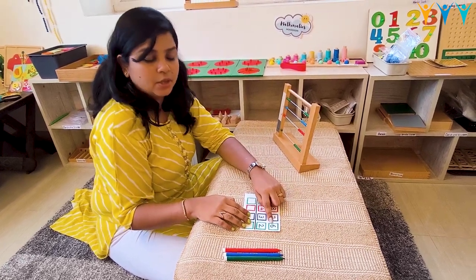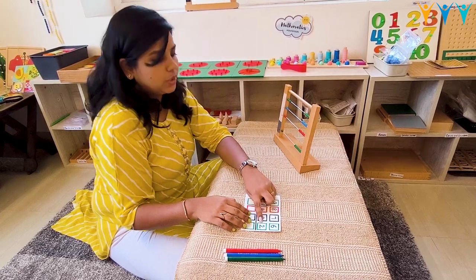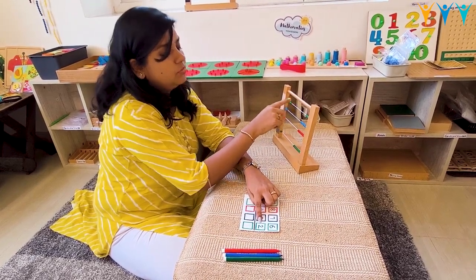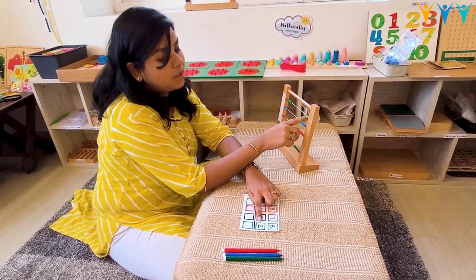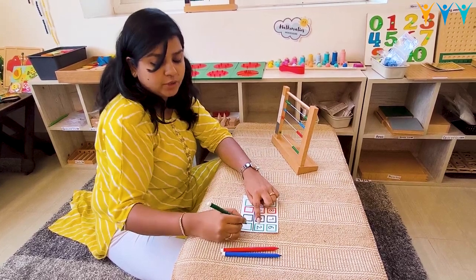Let's minus units first. 6 units from 2 units. 1, 2. How many is left? 1, 2, 3, 4. So 4 units.